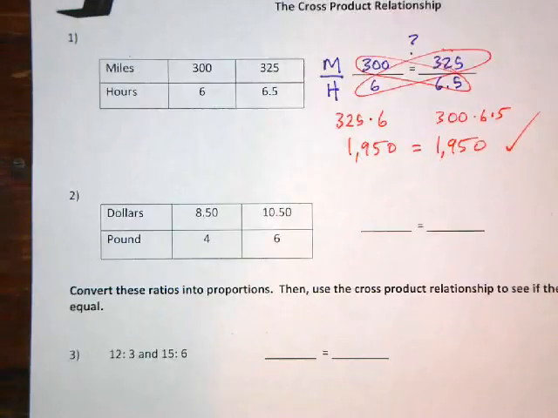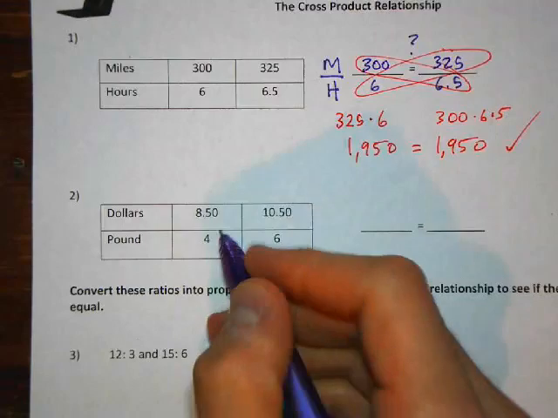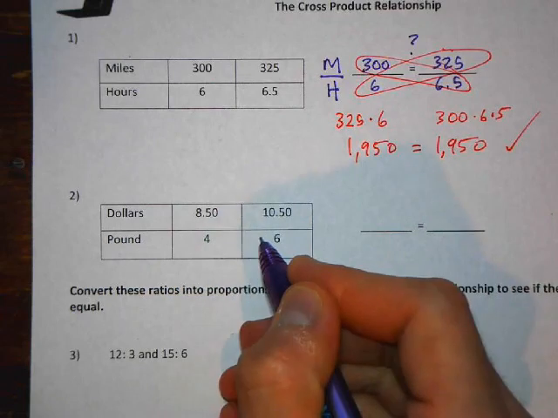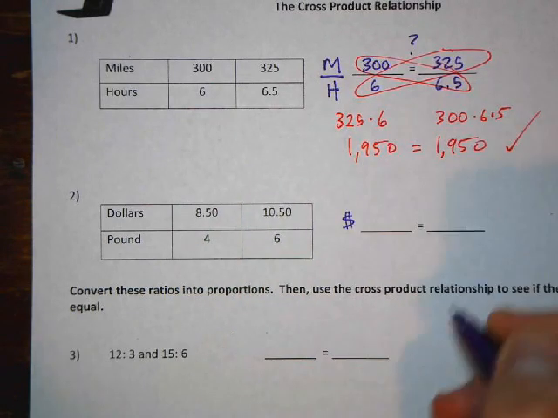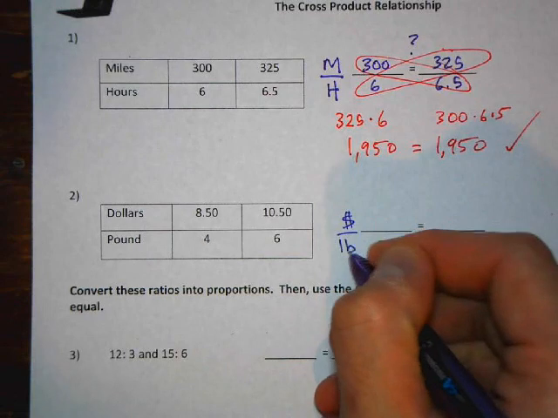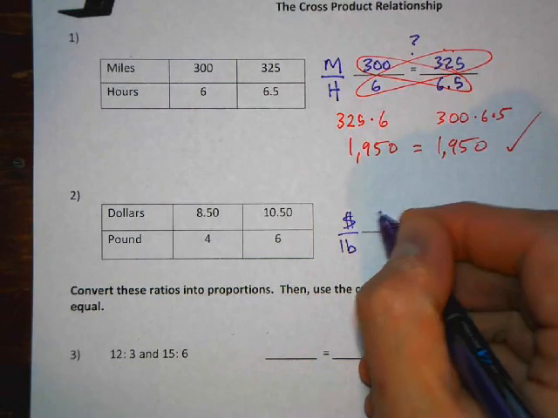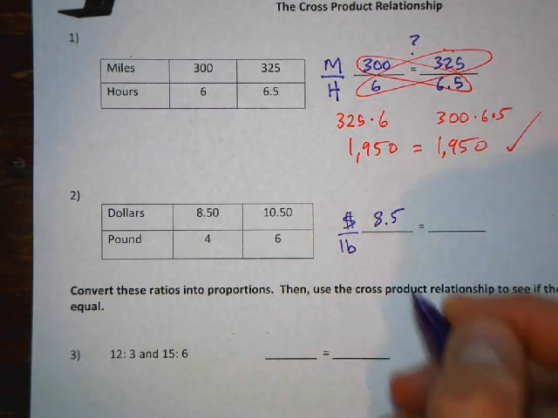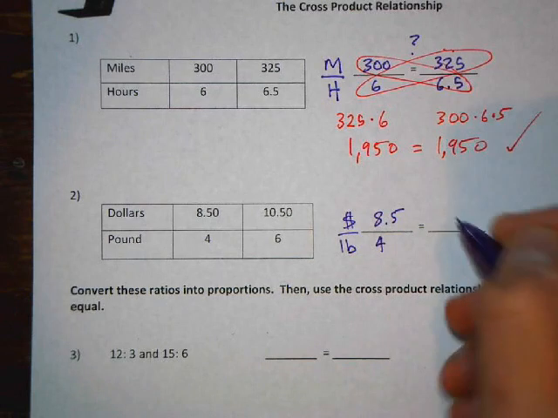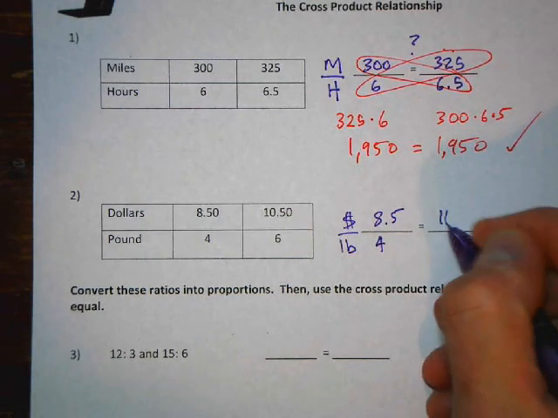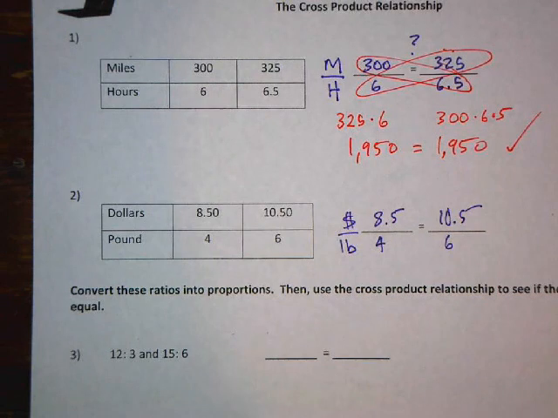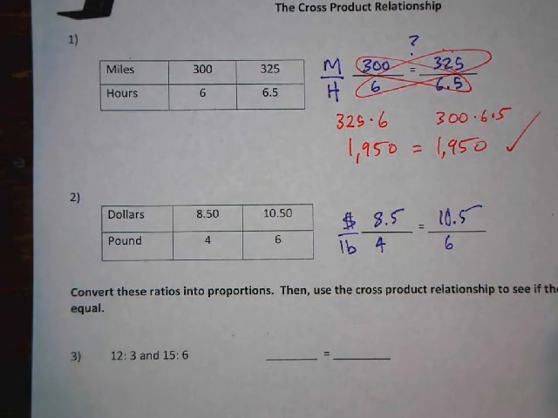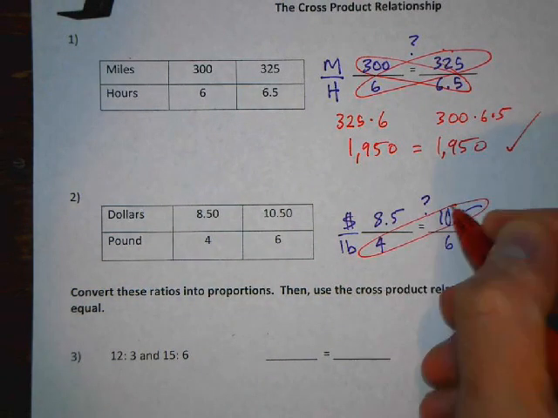Let's look at the next one. Again, we're talking about whether these two things are equal. And to do that, I'm going to write it in proportion form. Dollars and pounds, those are my labels. And I'm wondering, is $8.50 for 4 pounds the same rate as $10.50 for 6 pounds? And to do that, we need to first cross multiply.